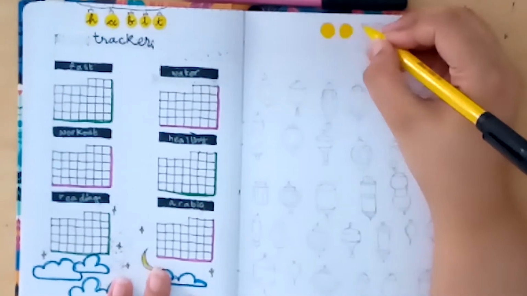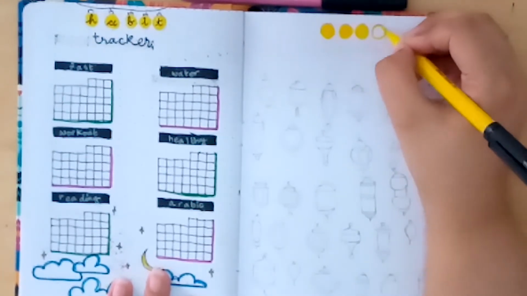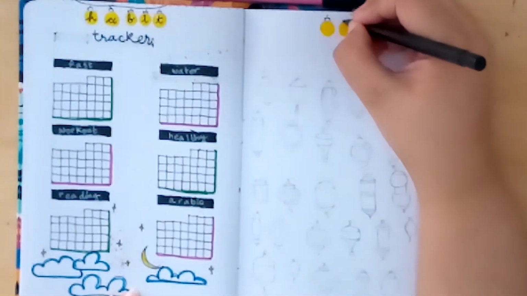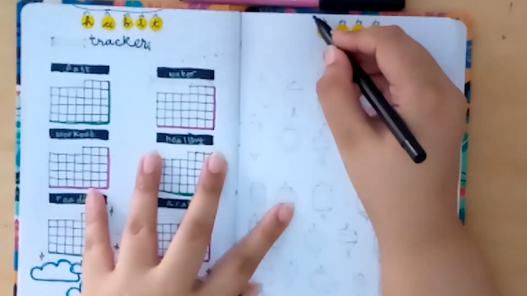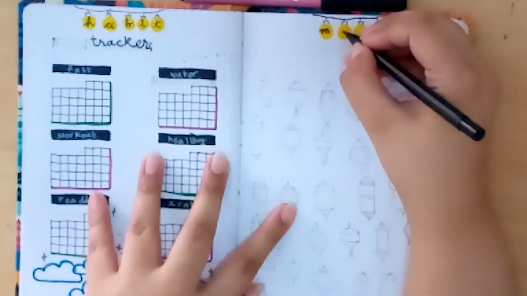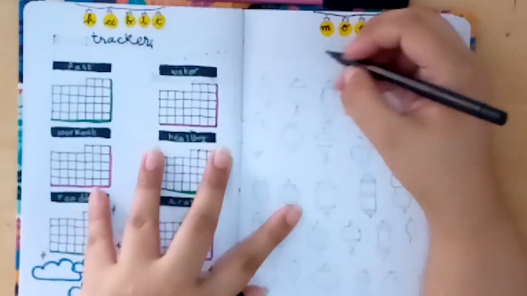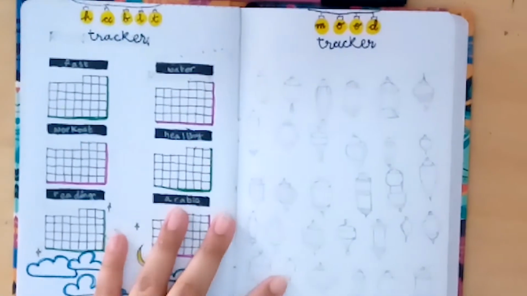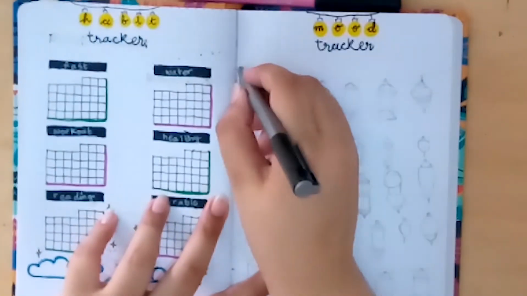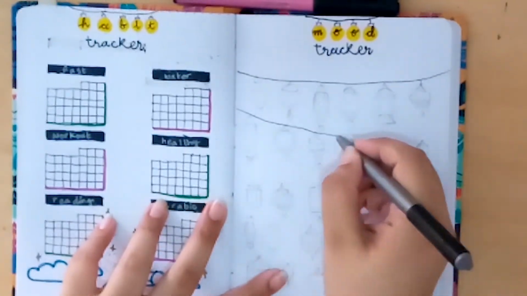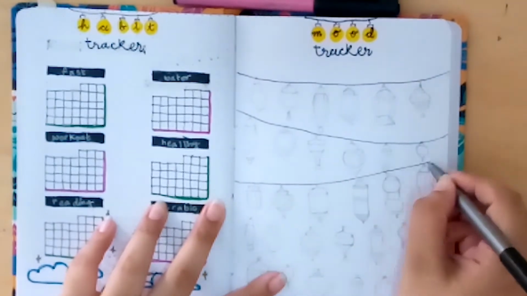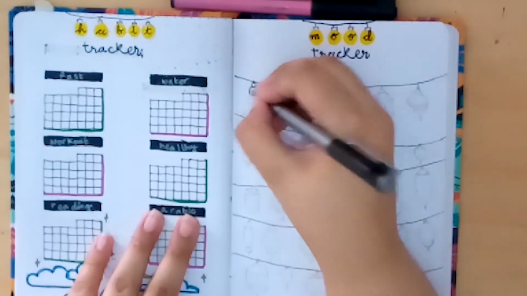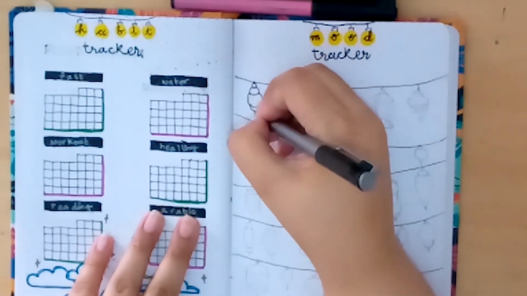For the mood tracker, I decided to sketch out 31 little lanterns of different shapes and sizes, and I'll color them up every day according to my mood, and it will be pretty colorful by the end of this month, hopefully. So, yeah, that was my idea for the mood tracker. And I think it looks really good.